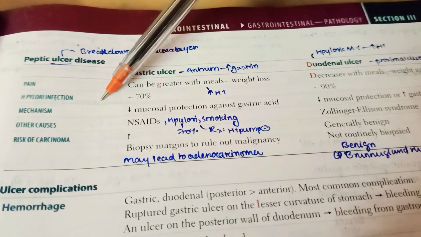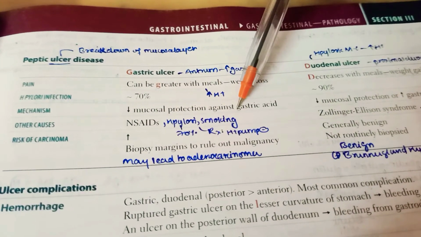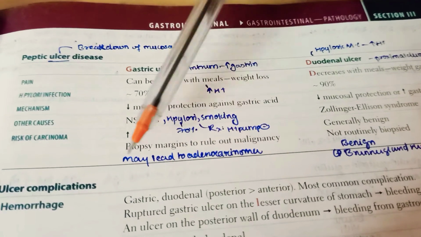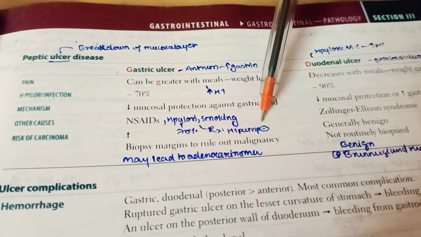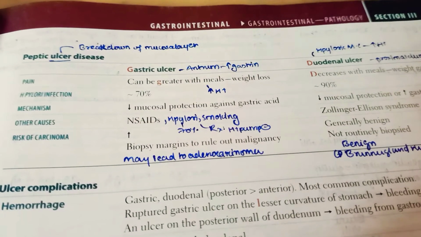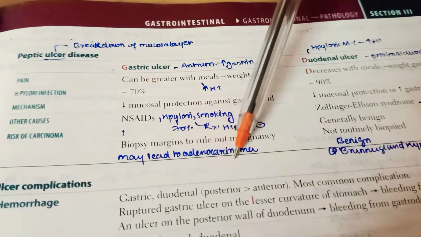70% it is associated with H. pylori infection. Mechanism is decreased mucosal protection against gastric acid. Other causes, NSAIDs, H. pylori, smoking. Treatment is again, hydrogen pump inhibition. Risk of carcinoma is very much higher. It may turn into carcinoma. Biopsy margins to rule out malignancy, may also lead to adenocarcinoma.